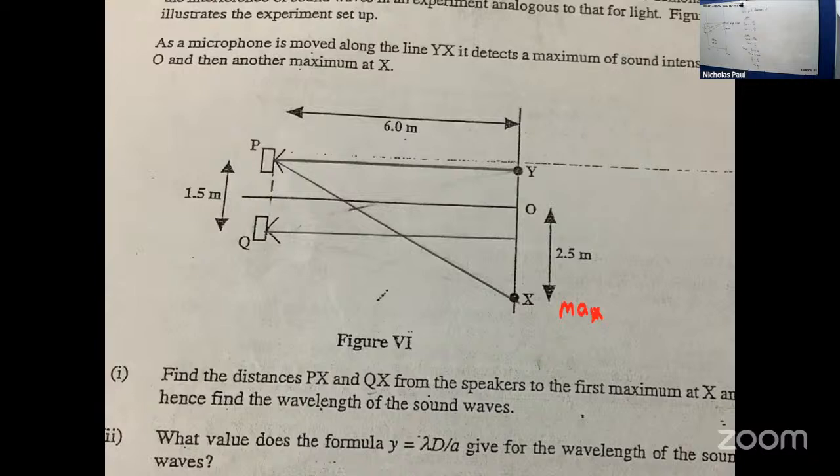To find px and they want you to find qx. Any ideas? And hence finding wavelength. So everybody pick that up, that's what I have, right? How are we doing that? Joshua, any ideas? Yeah, just the length of a line is what? Not sine, but you can probably use Pythagoras. Yeah. Try Pythagoras, come see.